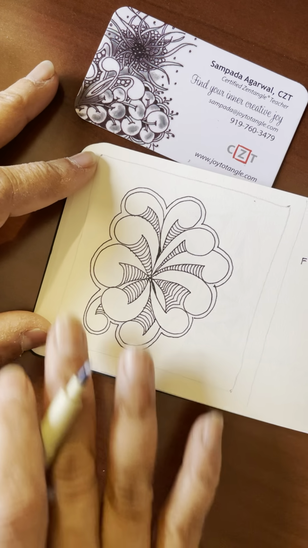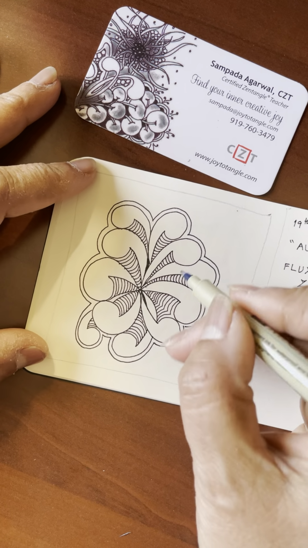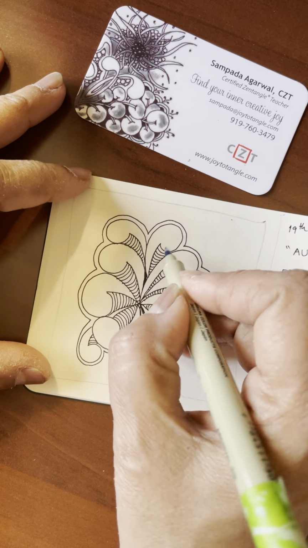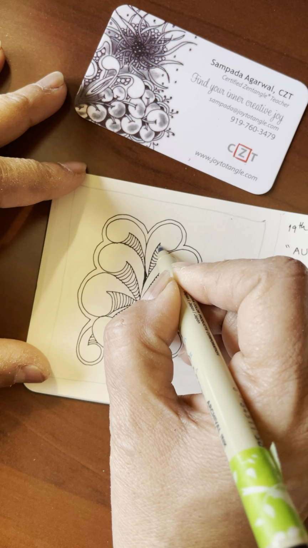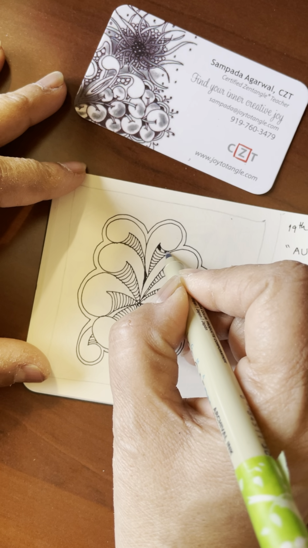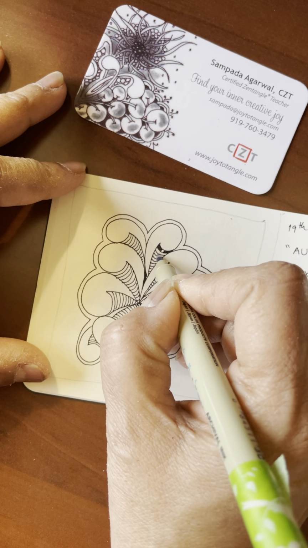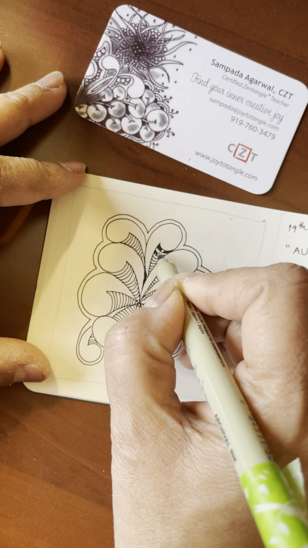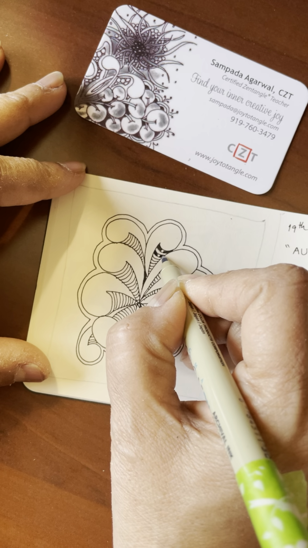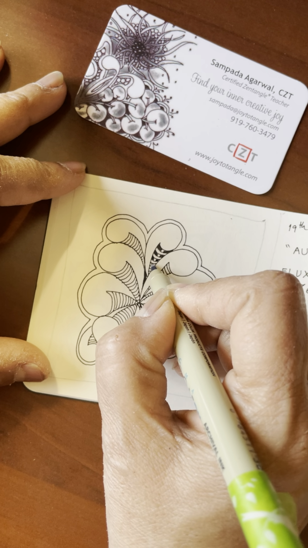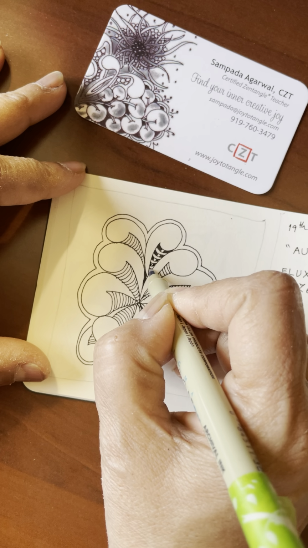And now you can do whatever else you want around it, but to add a little bit more variety in this, what we can do now is we could alternately fill these in, and instead of filling them all the way through, you can just leave a little bitty space here, indicating a little sparkle.